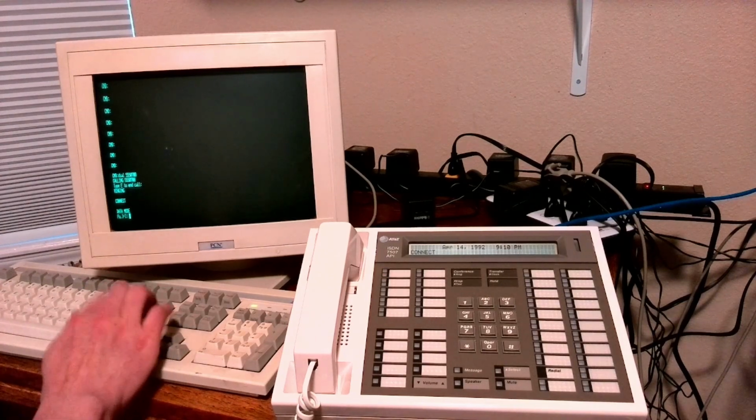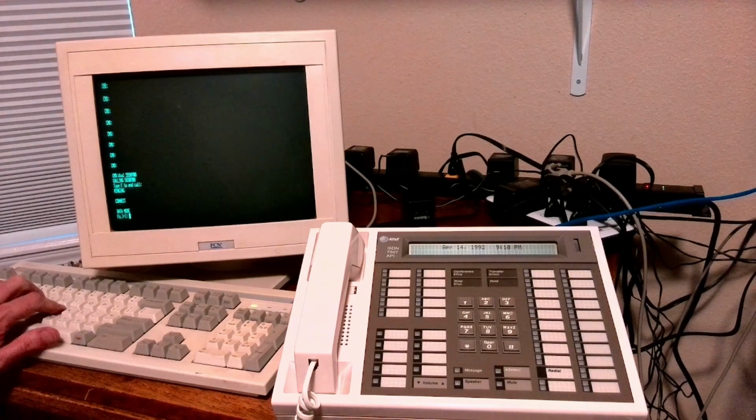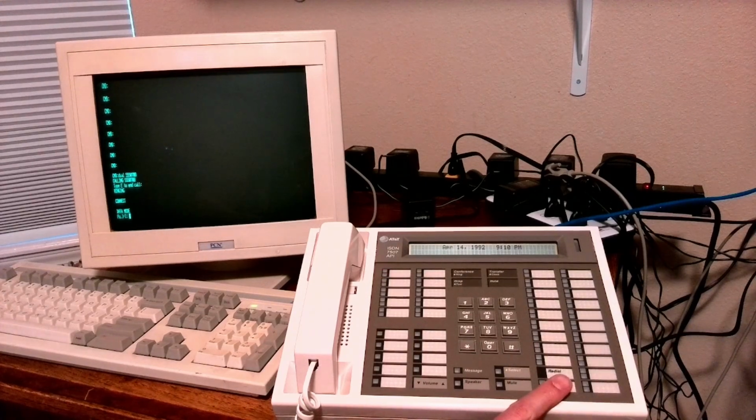Let's see. And that failed. Okay. I guess Getty on the other end has to deal with the fact that this only supports 7-bit ASCII plus a parity bit, and normally it expects just a regular 8-bit ASCII connection. So it terminated there. We'll try the other way.